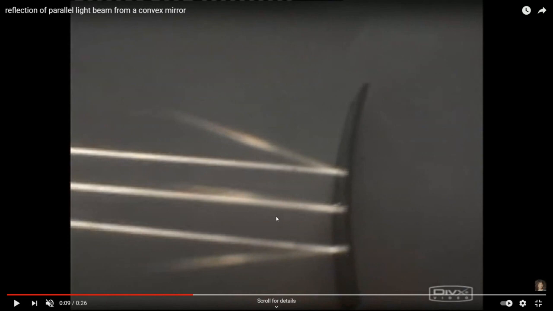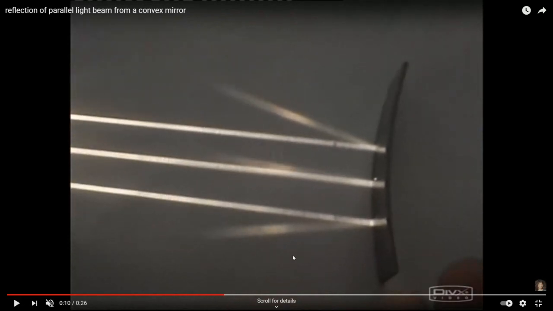There you go. So what happens? The light will actually separate. Instead of putting them together, the light will be separated and they will go away from each other because of the curvature of the mirror. So the problem here is, how do you make the lines focus? If you continue this line and this line and this line, they will not meet because they are diverging. That's why this is called a diverging mirror. So how do you make them focus?